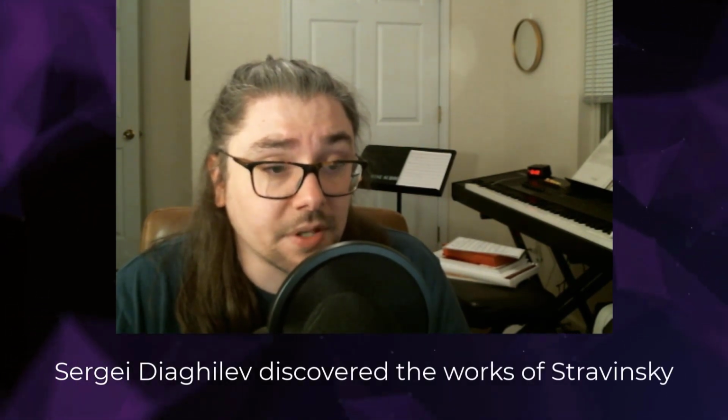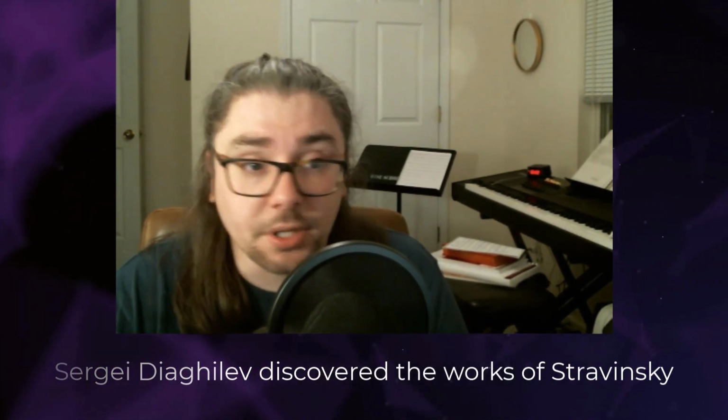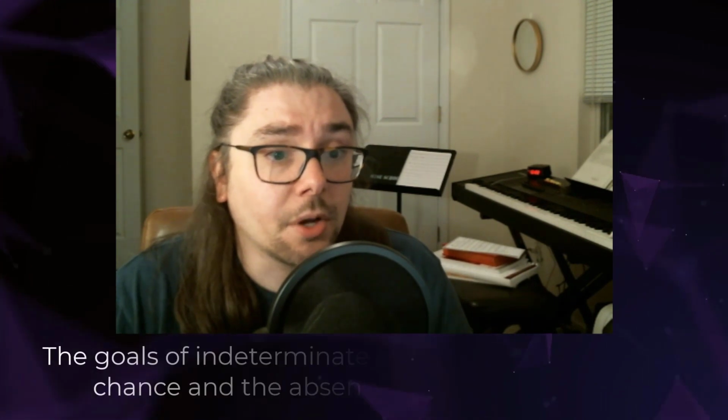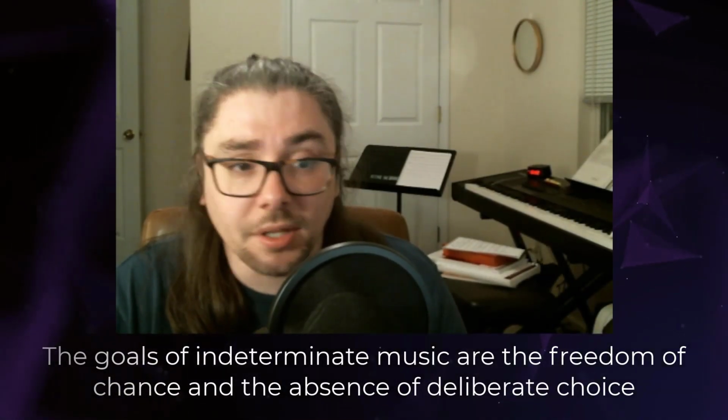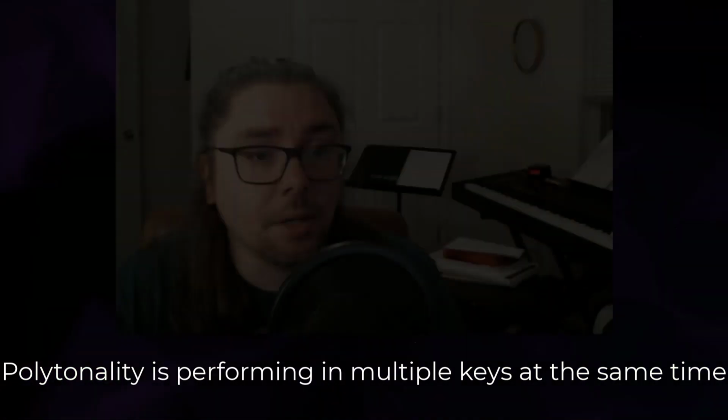Sergei Diaghilev discovered the works of Stravinsky at a concert in St. Petersburg. The goals of indeterminate music are the freedom of chance and the absence of deliberate choice. Now, onto the terms you'll need to know. Polytonality is performing in multiple keys at the same time.